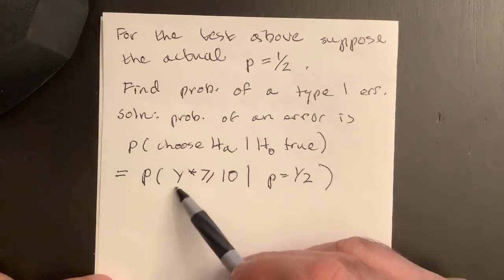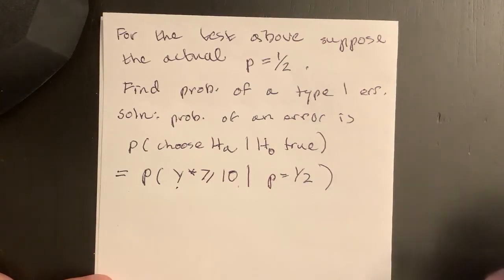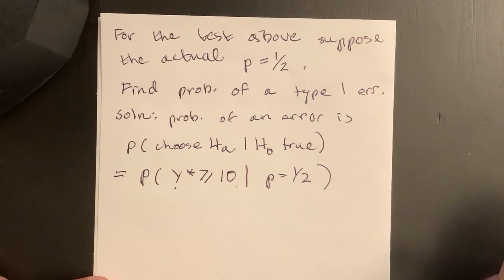Okay. So I'm a little concerned. For the test above, suppose the actual p equals a half. Find the probability of a type 1 error in this case.